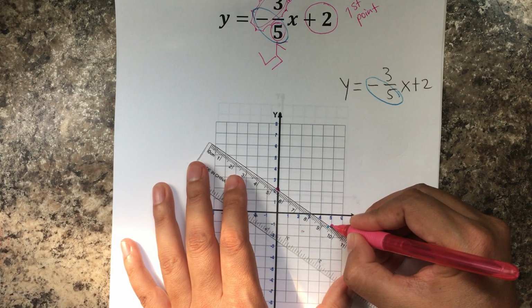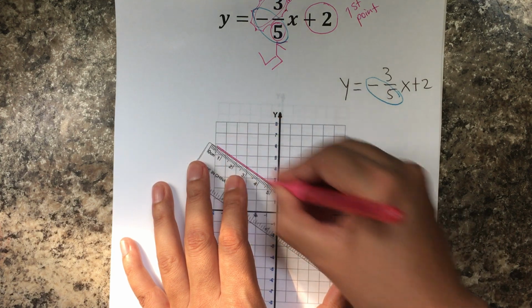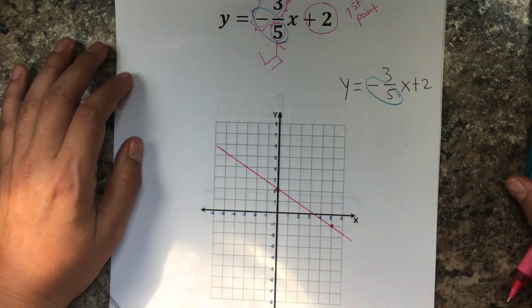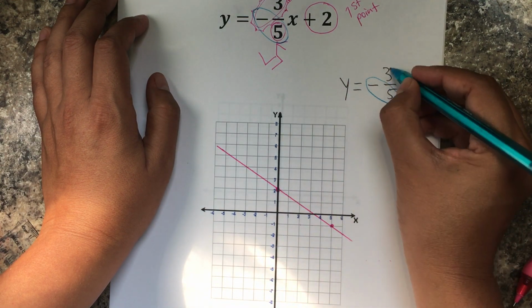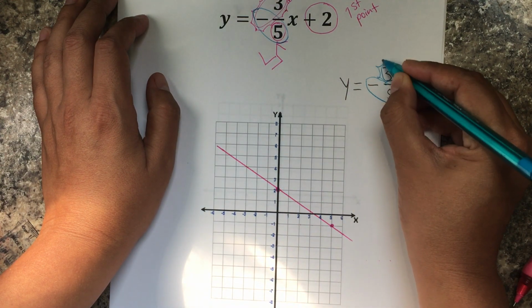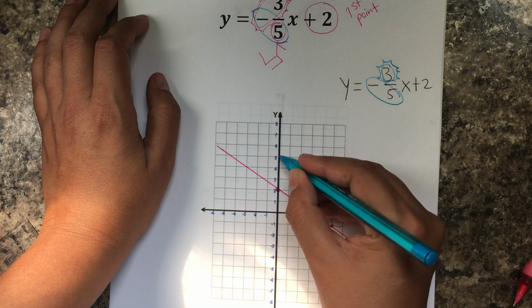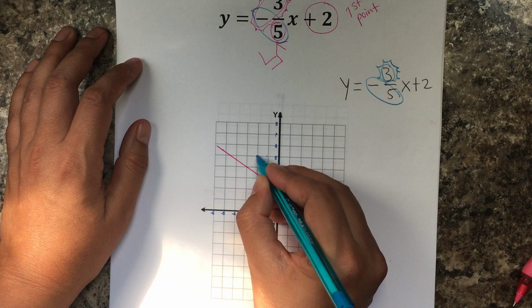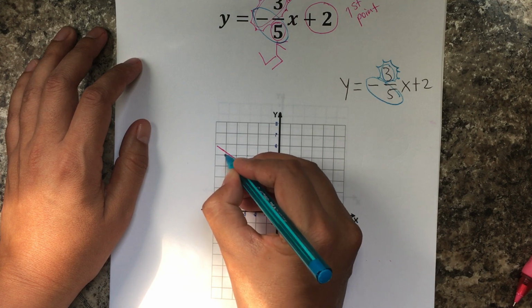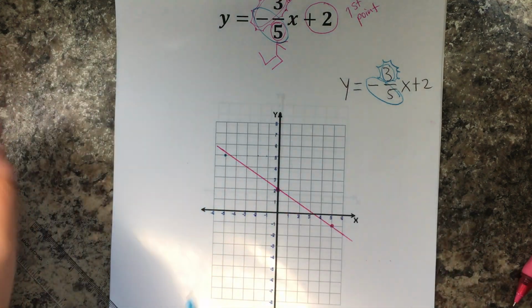Well, let me do it a little bit off so that you can see why it's important to do more than 1 point. So I start with 2. This is gonna go up because it's positive. 1, 2, 3. And then this is negative 5, meaning to the left. 1, 2, 3, 4, 5. See why I like to do more than only 2 points?